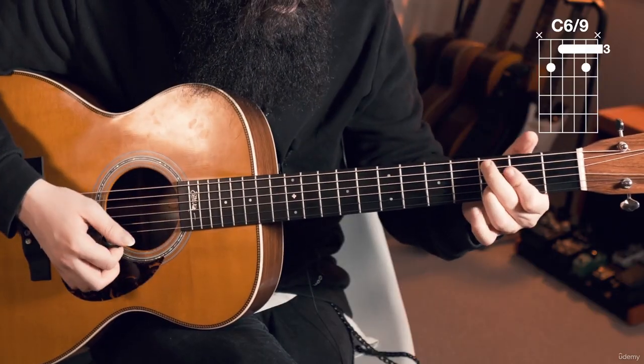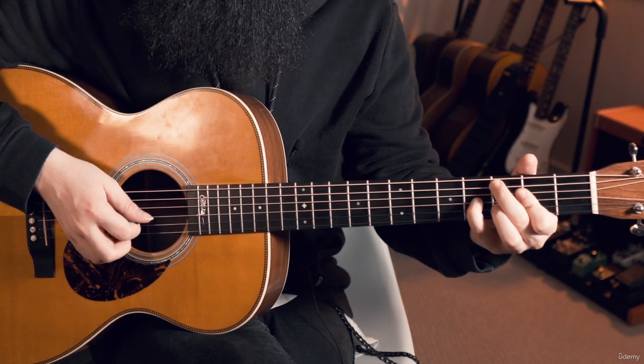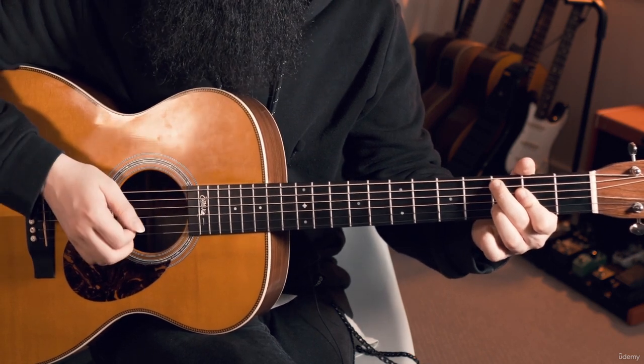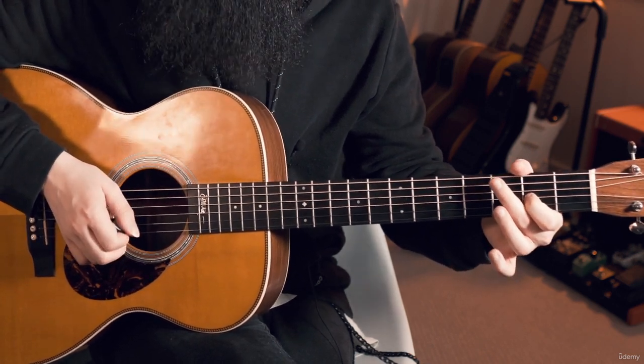So for that tiny moment where we don't hear the sound of the major 7 chord, we are not playing a major 9 chord anymore. We are actually playing a 6-9 chord, which simply means that compared to that major 9 chord that we talked about, we are now not playing the 7th, the major 7th degree, and we are actually playing the major 6th.